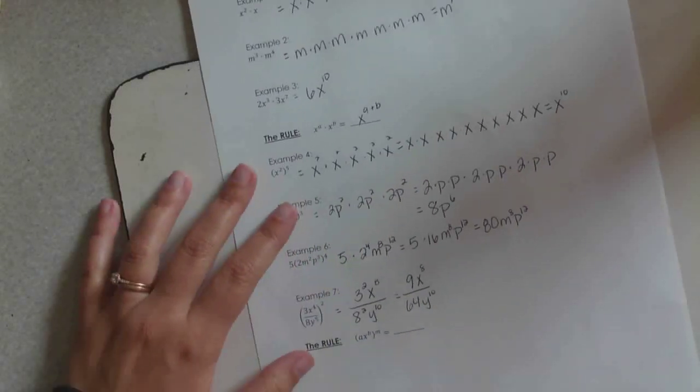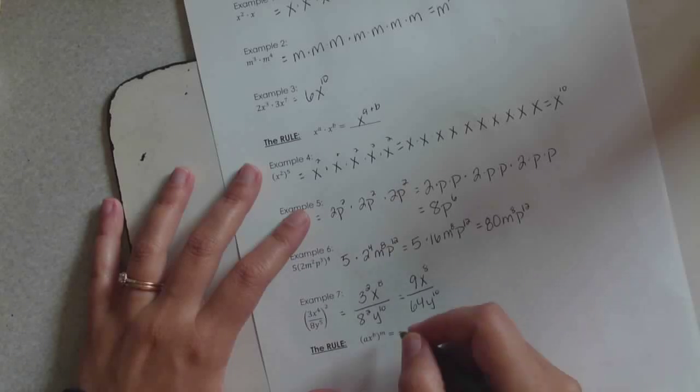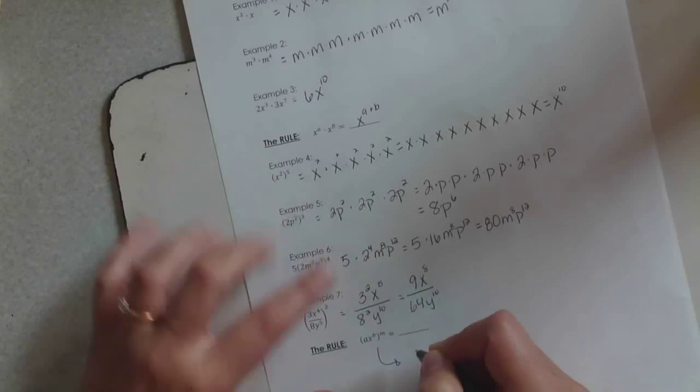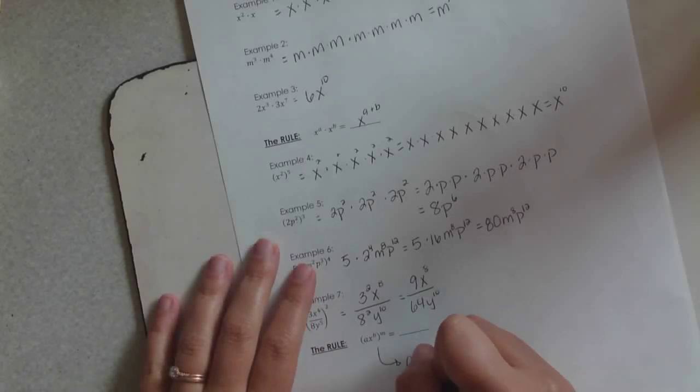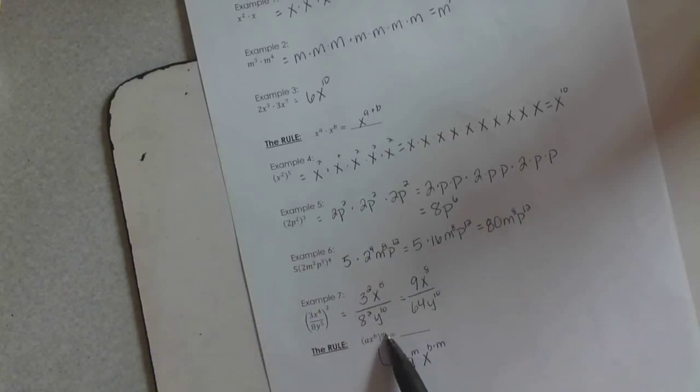Okay? So the rule here, I'll write it down here so you can see it. Everything in this parenthesis gets raised to the power m, so I have a to the m power x to the b times m. The exponents you just multiply.